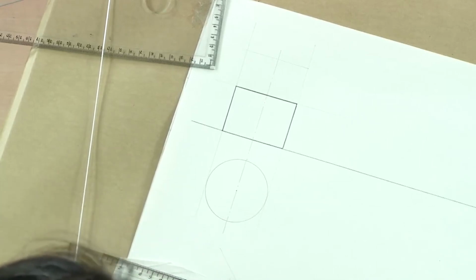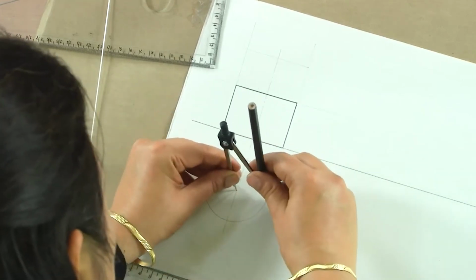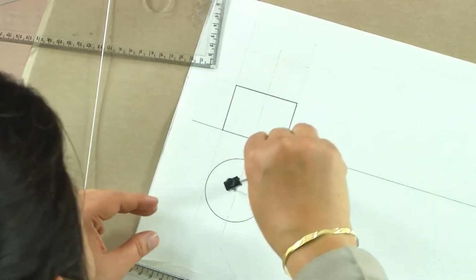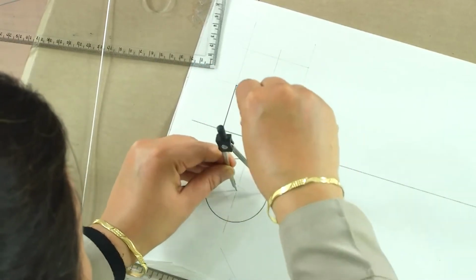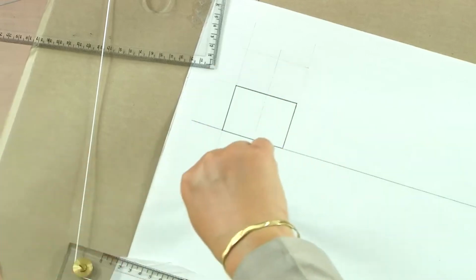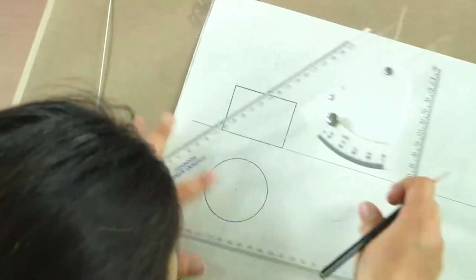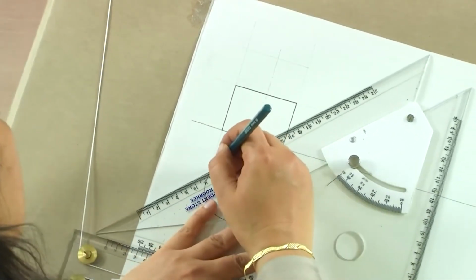and in the plan we will be seeing the same circle, just that this circle is actually a section, a plane which has been cut.